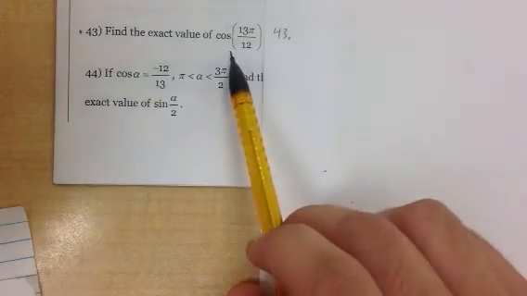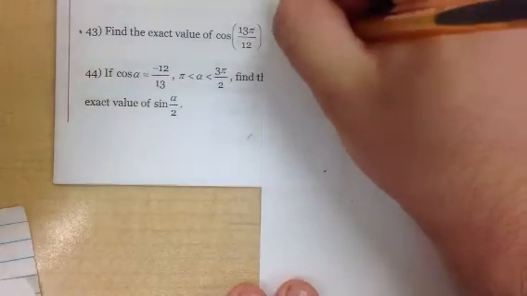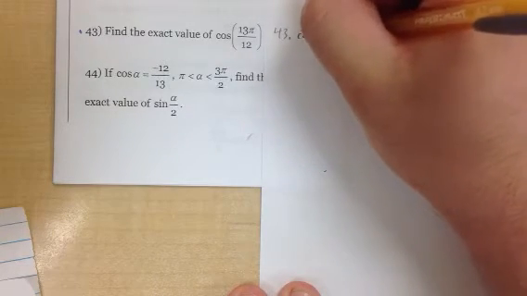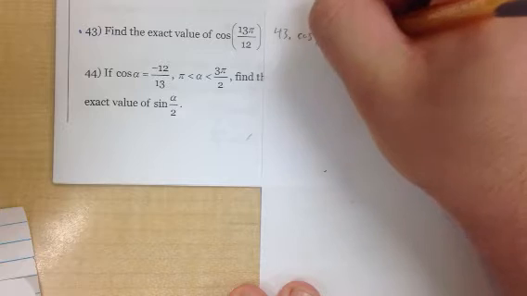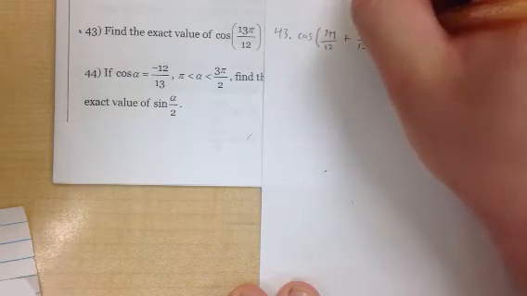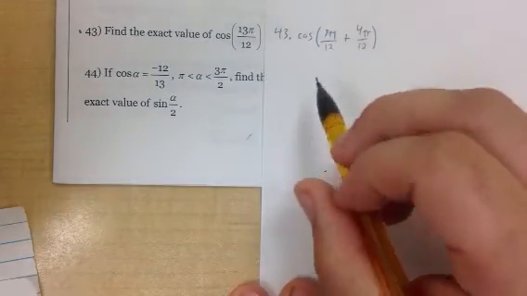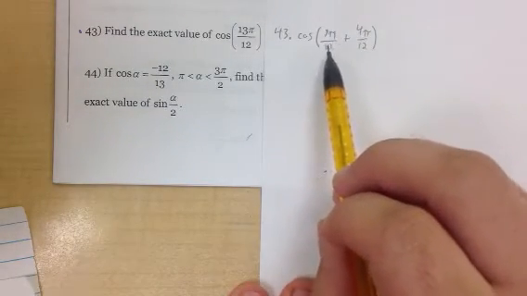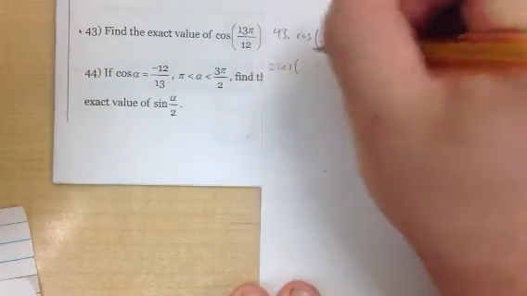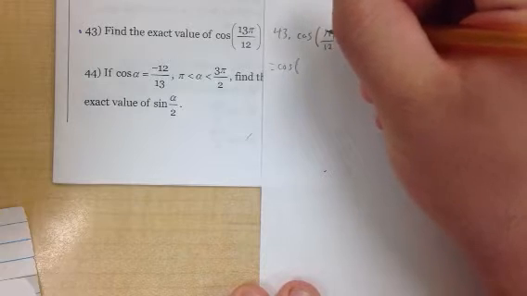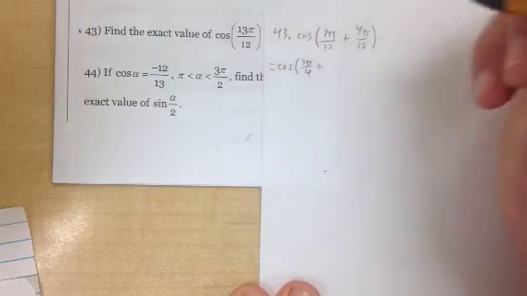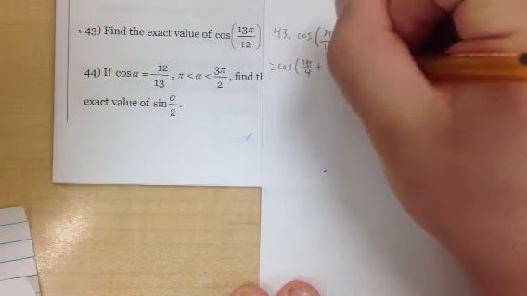So really what this comes to is the cosine of 9 pi over 12 plus 4 pi over 12. Now, simplified, this just turns into 3 pi over 4 plus pi over 3.